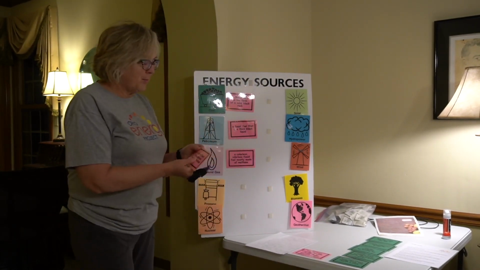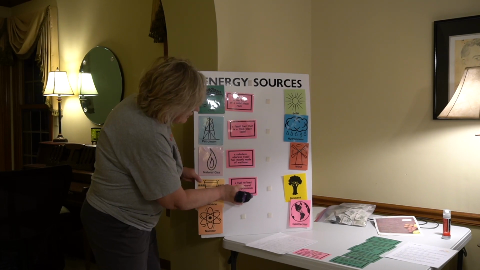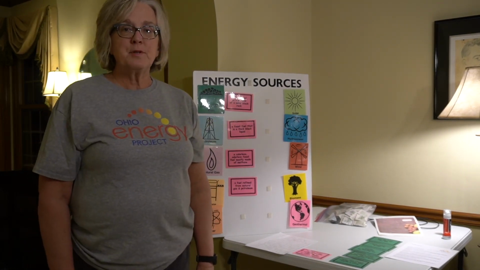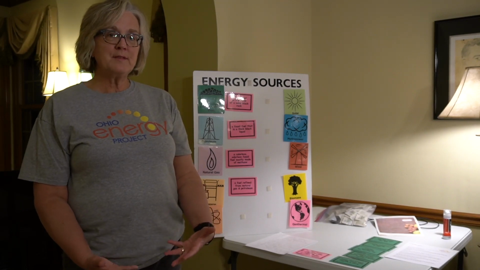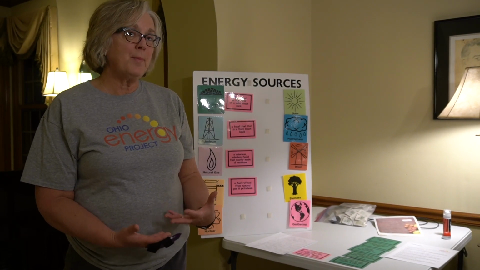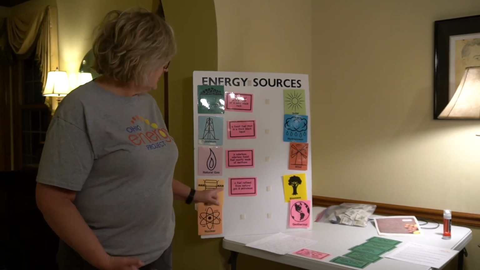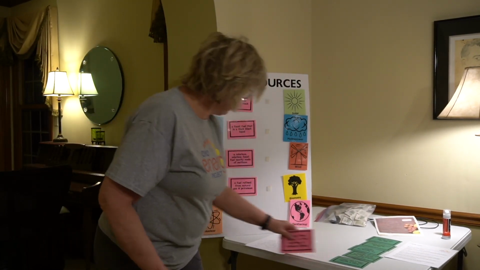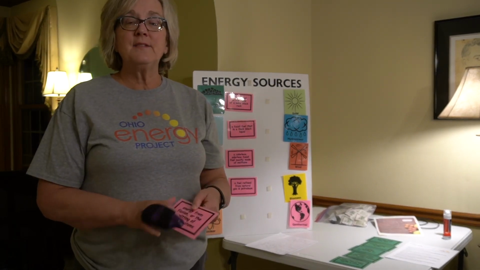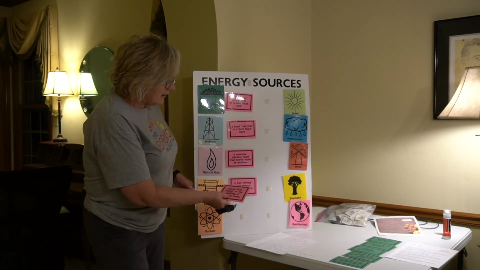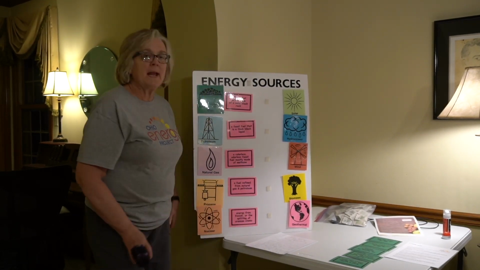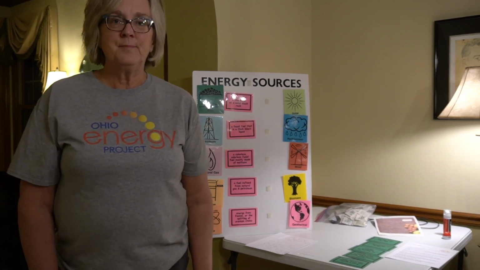The next one is propane. Propane is a fuel refined from natural gas and petroleum. And you might remember this one in the summer if you have grill outs with a propane tank. This is that energy source. The last one on the non-renewable side is nuclear. And nuclear is energy from the fission, or splitting, of uranium atoms.